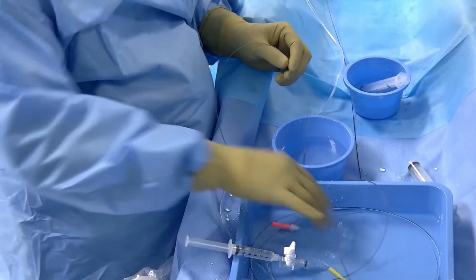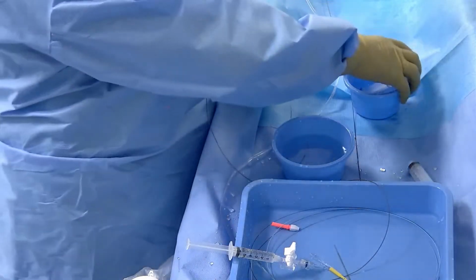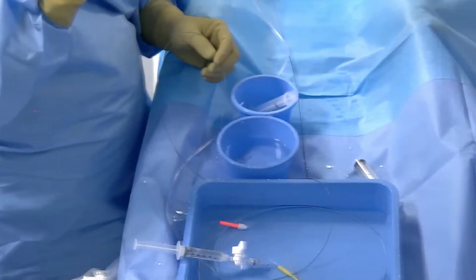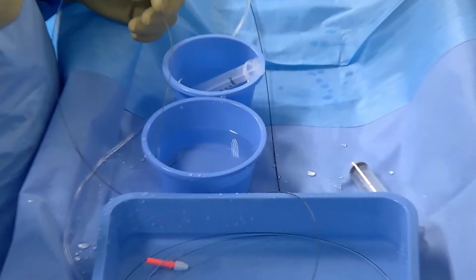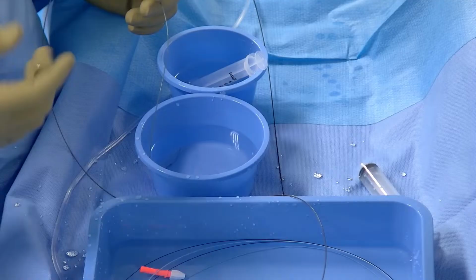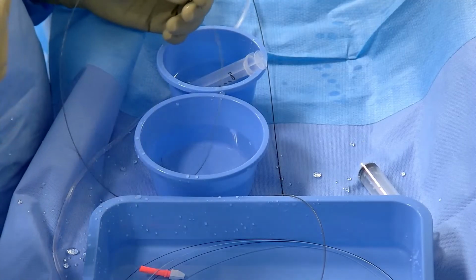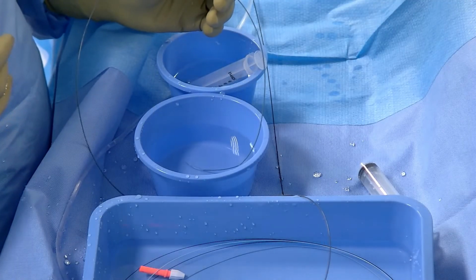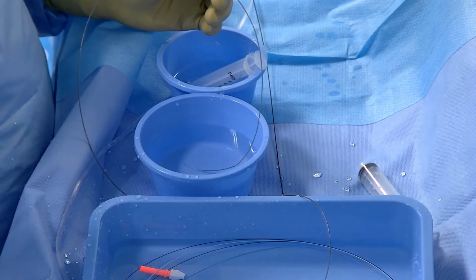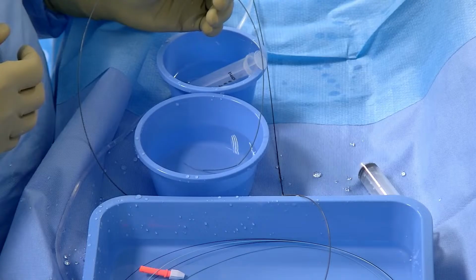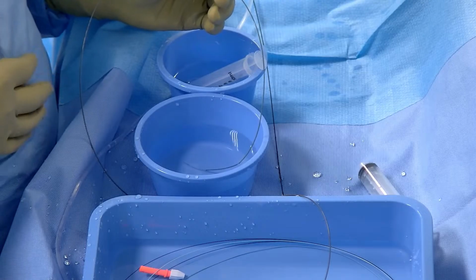The tip of the balloon should be inside the water or contrast, because there is a small hole, and if you just take it outside of the water and deflate the balloon, it may aspirate some air, and during the inflation, the balloon could be non-properly prepared.